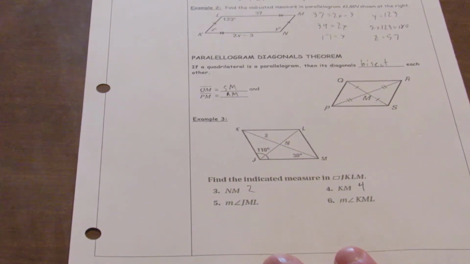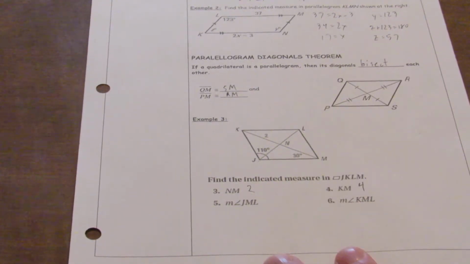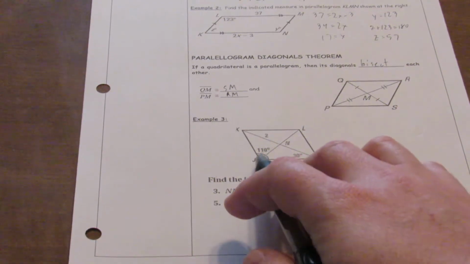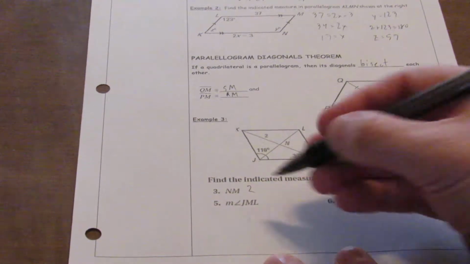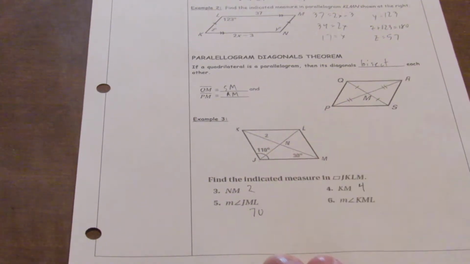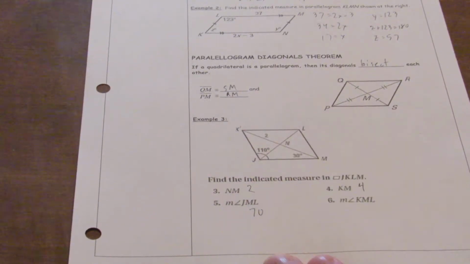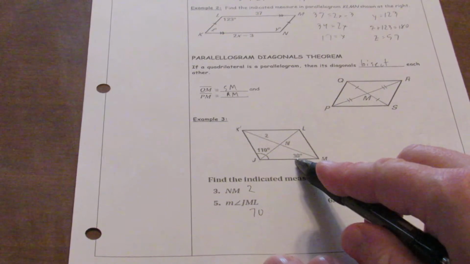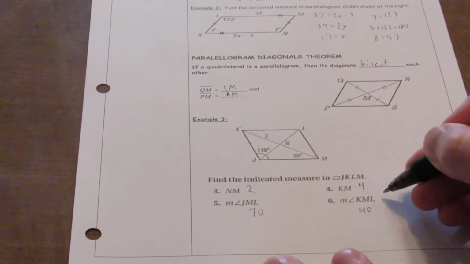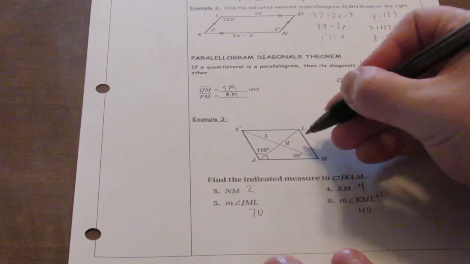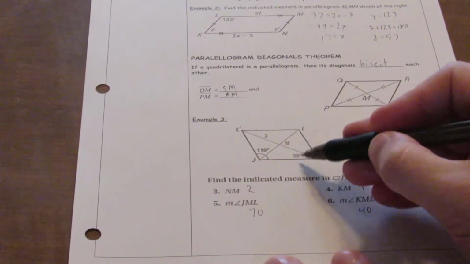And then they ask us for JML. So I trace that JML. I'm looking for that whole angle. The angle here is 110. So I do 180 minus 110, and I get that is 70. And then they ask me for angle KML. If I know this whole thing here is 70 and this is 30, I subtract and get KML is 40. So KML, well, this angle 2, would be right here, and then this angle is the whole thing.